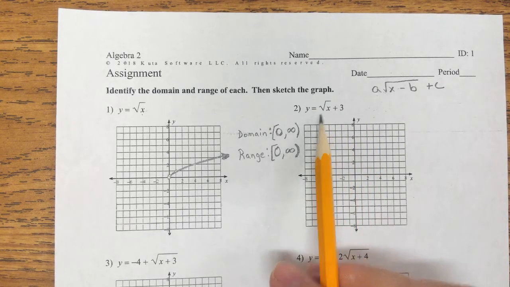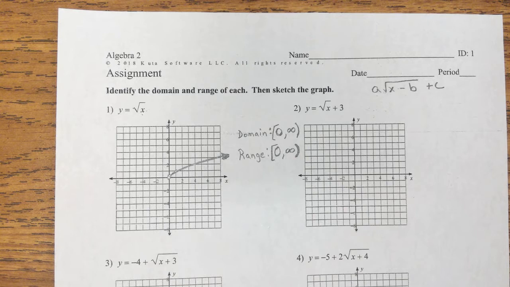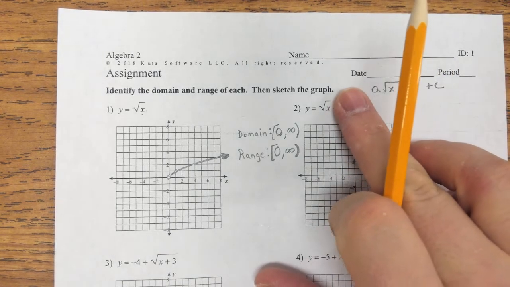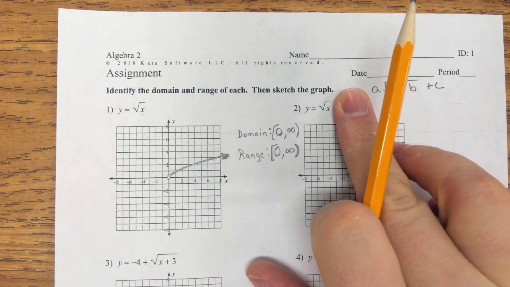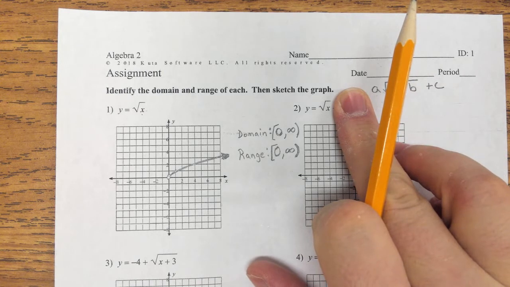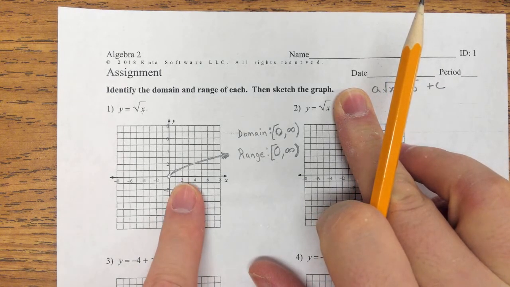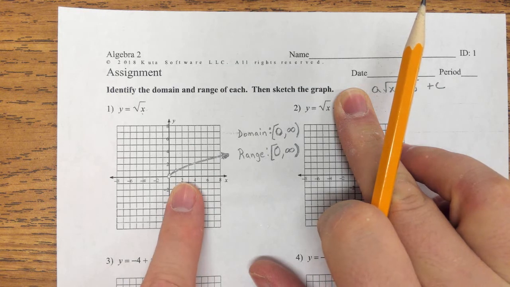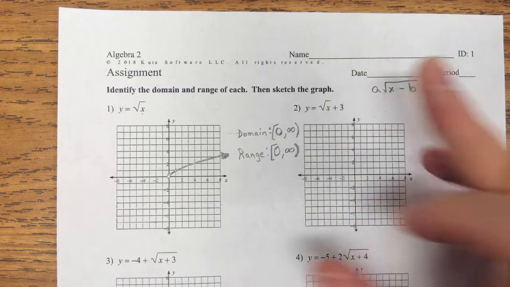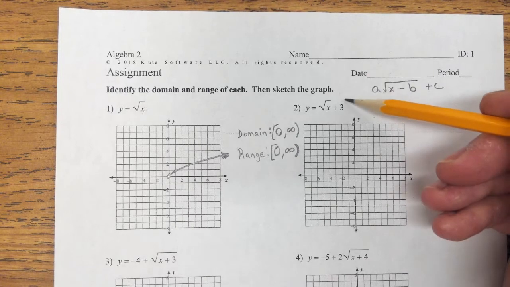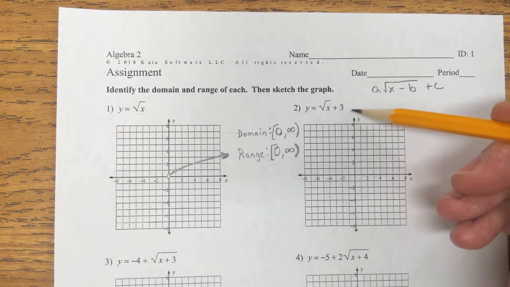Well, I'm looking at this one, and I can see without anything that there's my parent function. I just take the numbers out and imagine what my parent function is, and my parent function is this square root of x function. It looks just like that. Well, then I look at this plus 3.